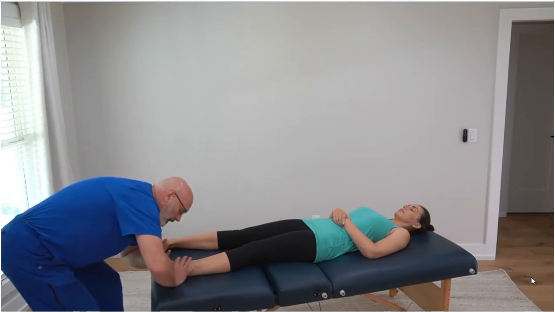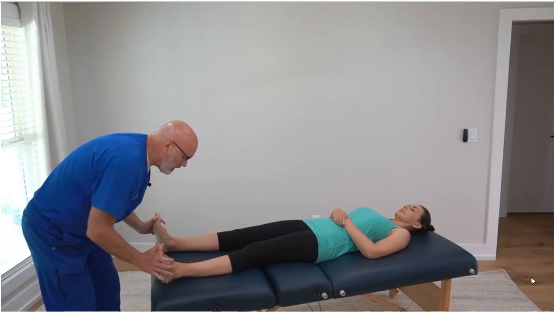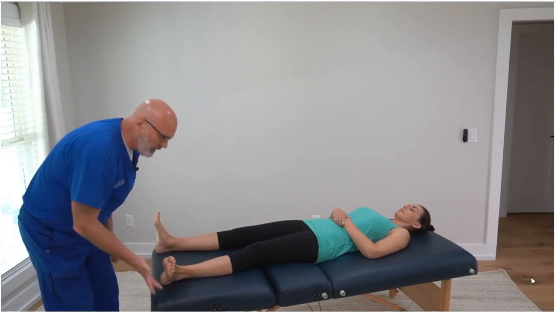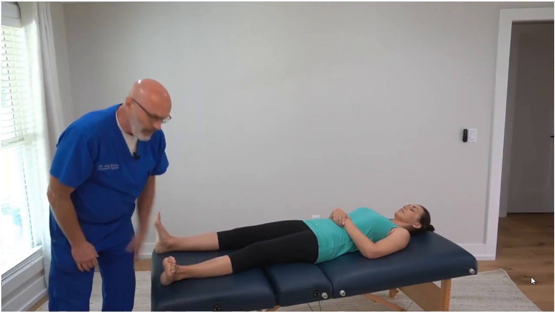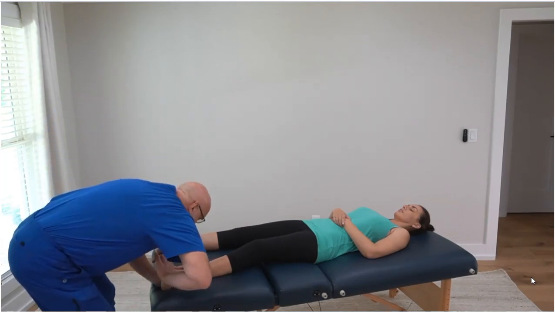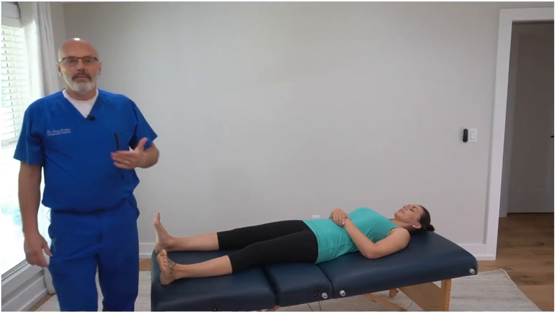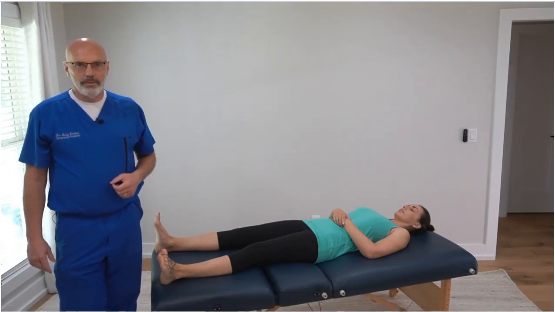To test Tom, Dick, and Harry, we're going to push the foot up and out. And to test the extensor hallucis longus, extensor digitorum longus, to put it in this position, Tom, Dick, and Harry has to be inhibited to get the foot in that position. We're going to push down and in to test for the muscle spindle strength test of extensor hallucis longus and extensor digitorum longus.